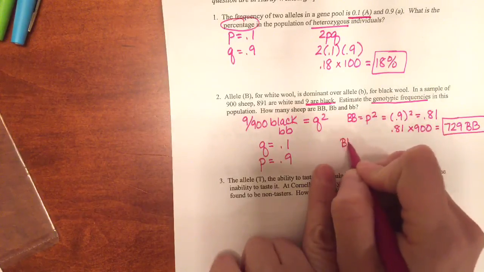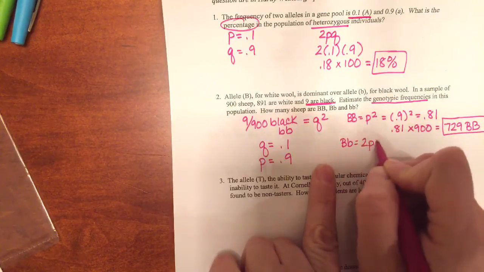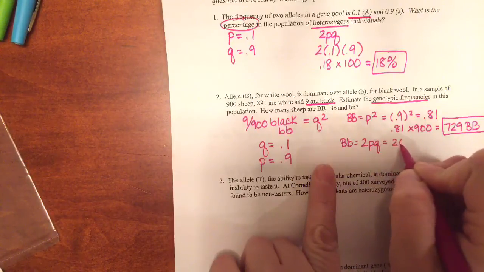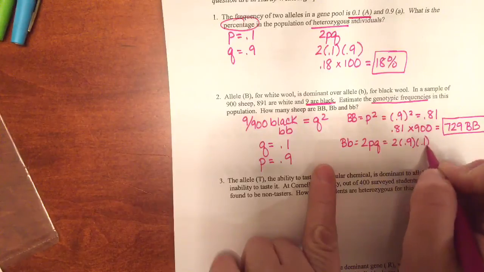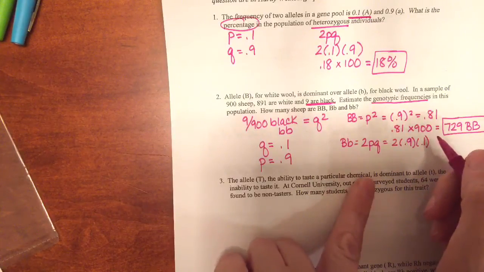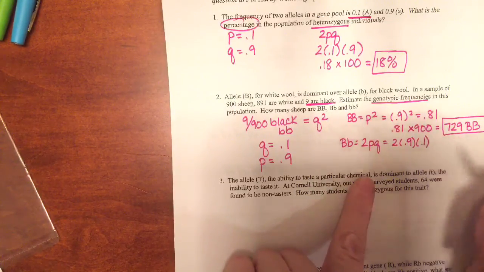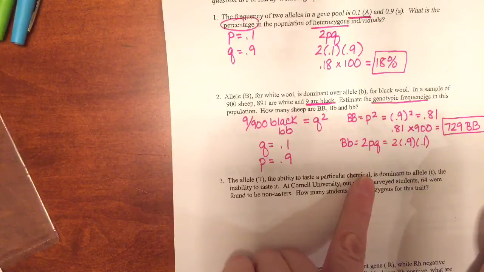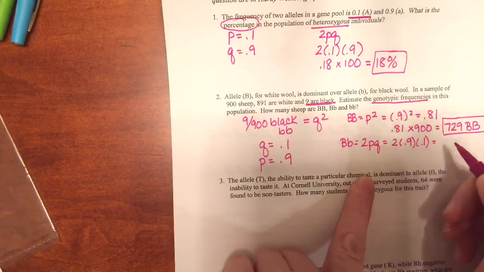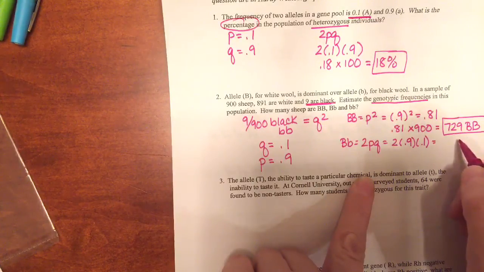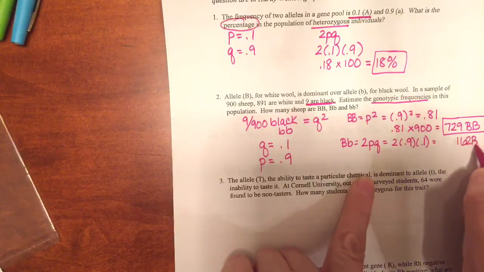Then for big B little b, that's 2PQ, which is 2 times 0.9 times 0.1. And then we take that number and multiply it by 900, and you end up with 162 big B little b.